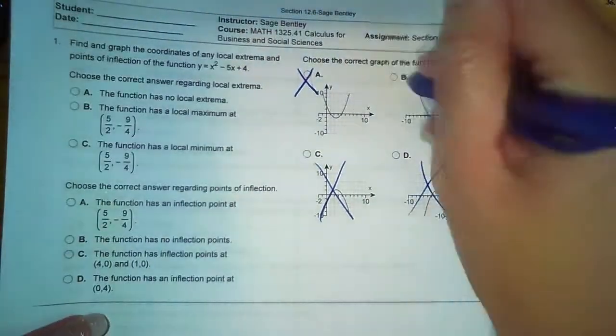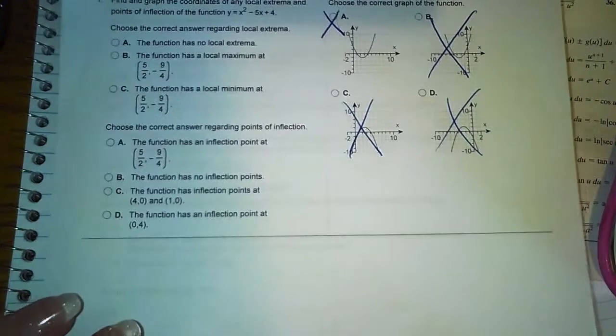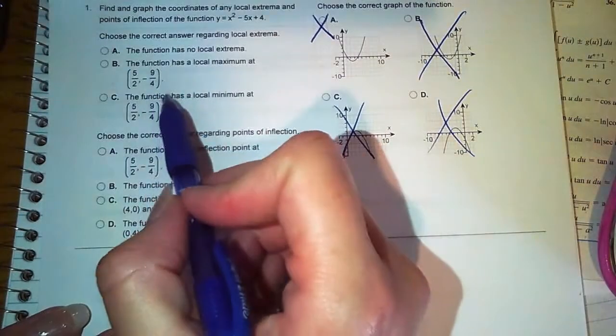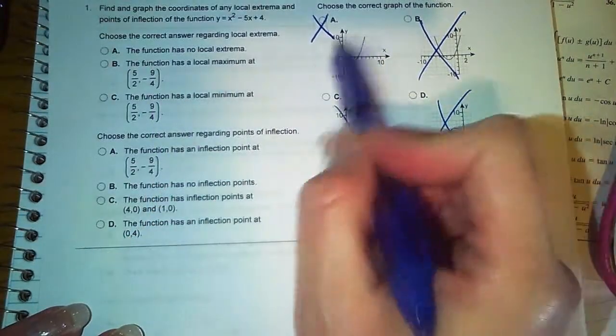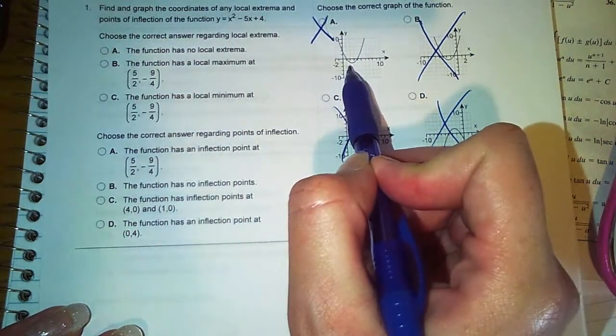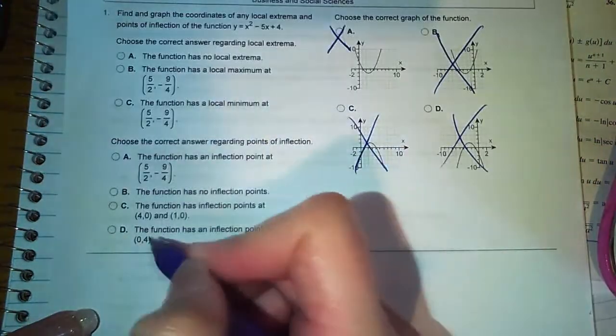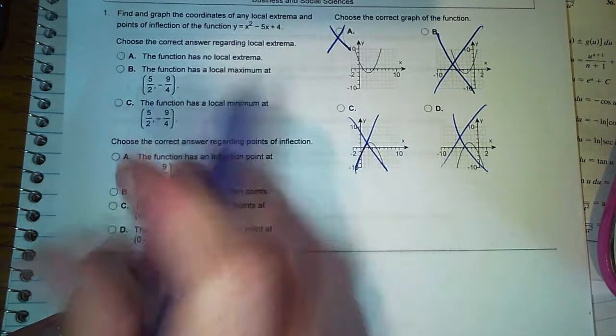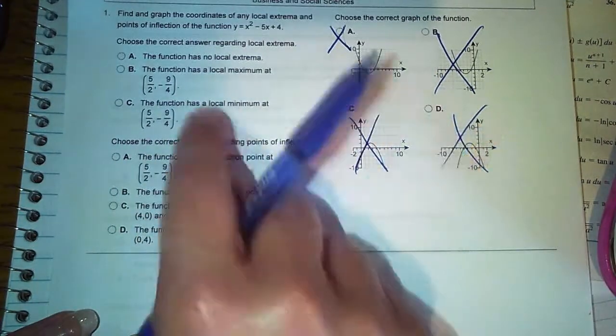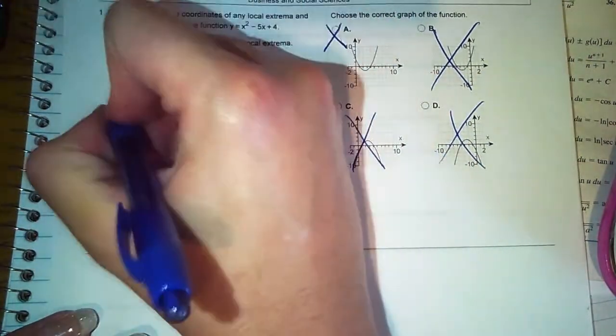Okay, so I already know it's A. So now, do I have a max or a min? I will have a local, well, since it's this one, I'm going to have a minimum value. So it does not have a max. Does it have a min? Yes, it does. So I've got a minimum here.